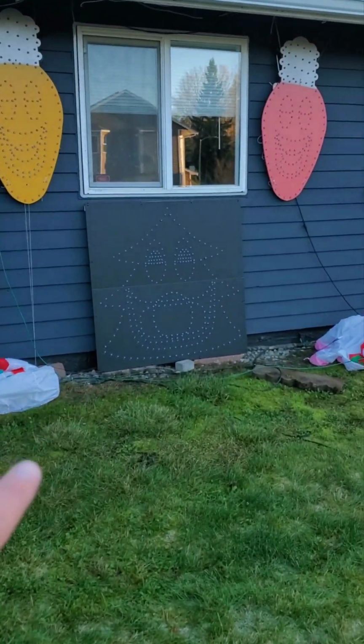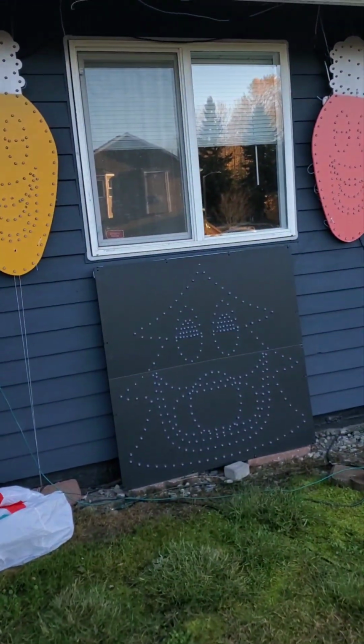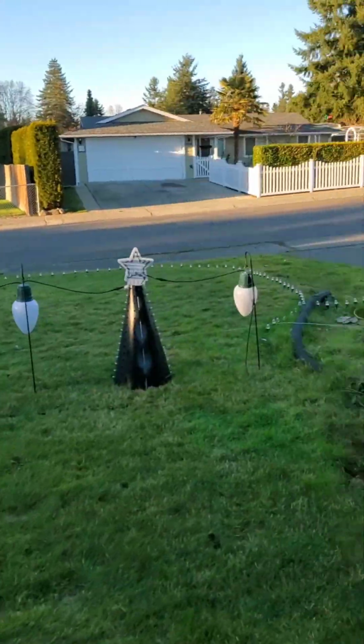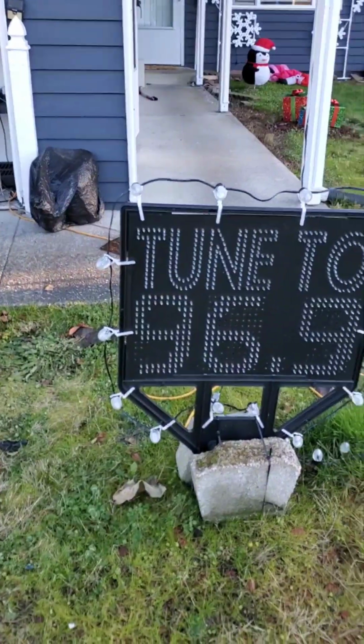I don't remember if I said this, but I hooked that up to the 5-volt thing and it's 12-volt lights. So then I had to fix it and hook it to that one. That was a bad mistake. I don't recommend doing that.